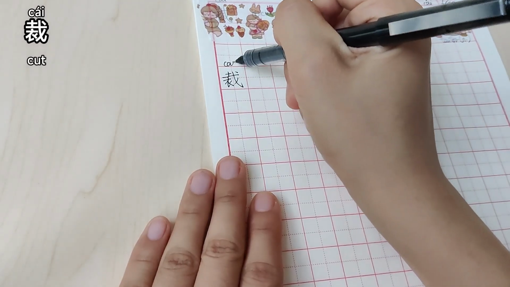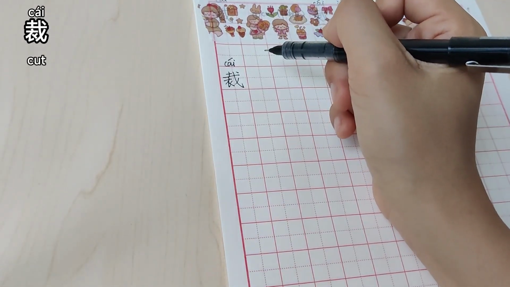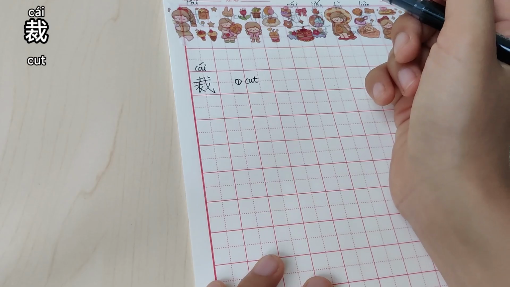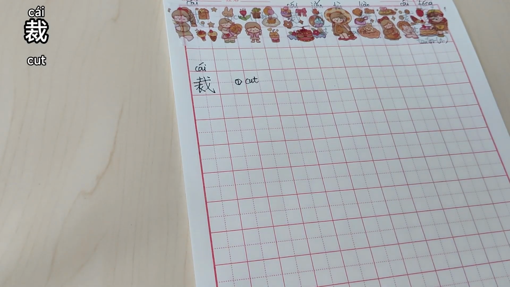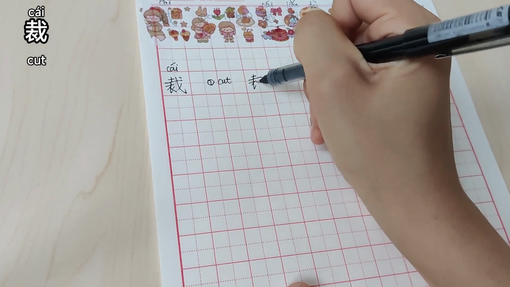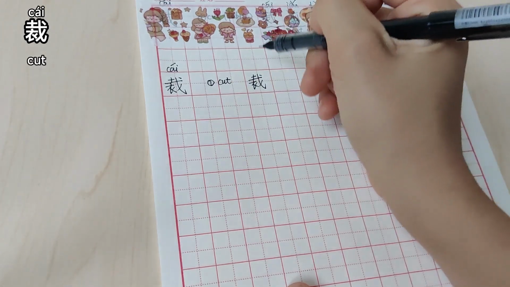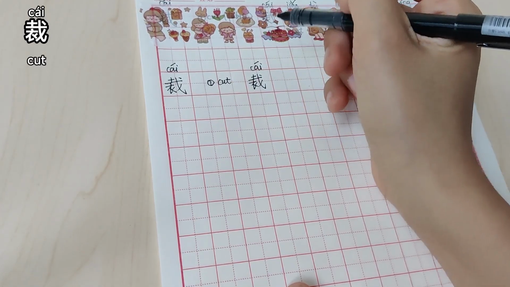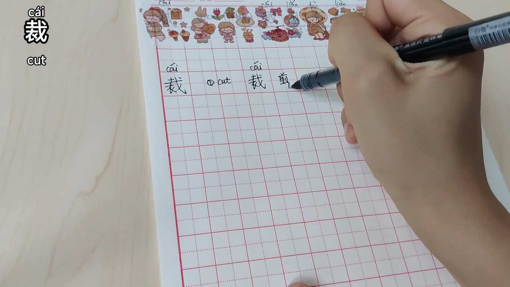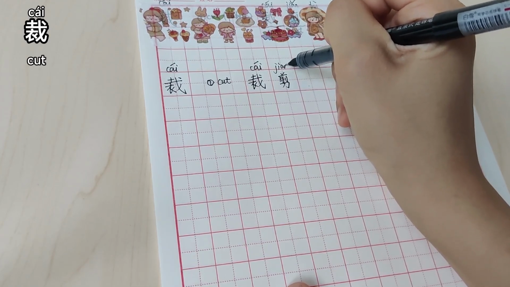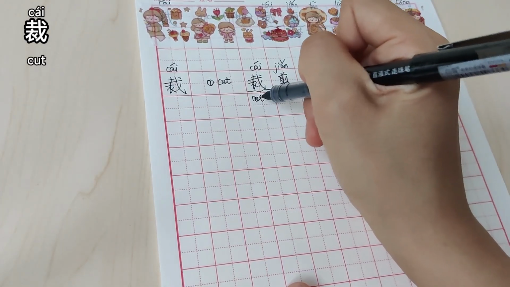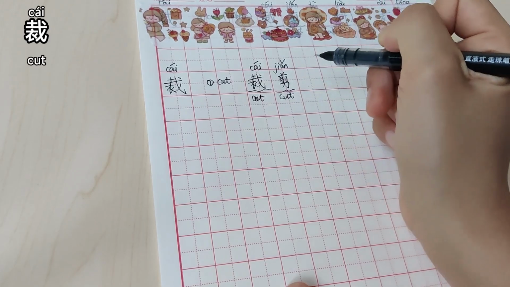裁 has several meanings. First meaning, which means to cut. For example, to cut fabrics, to cut paper, the cut. Now let's say 裁剪. 裁 means the cut. 剪 also cut.